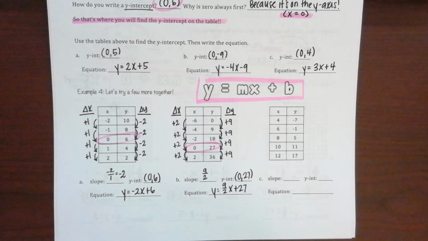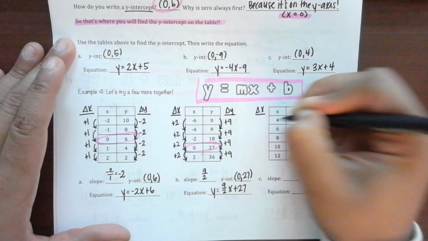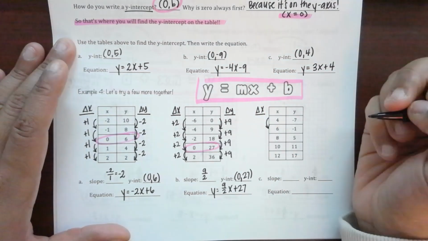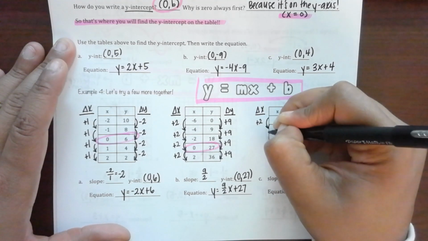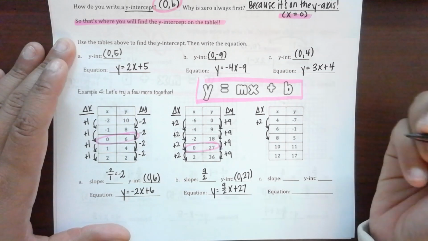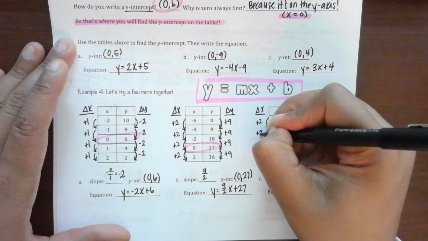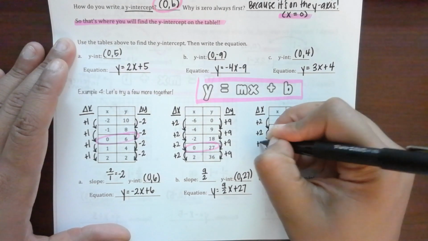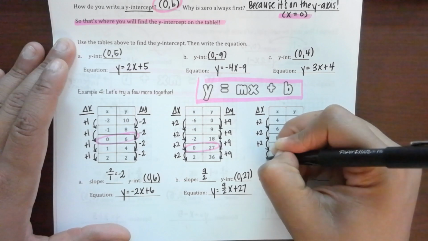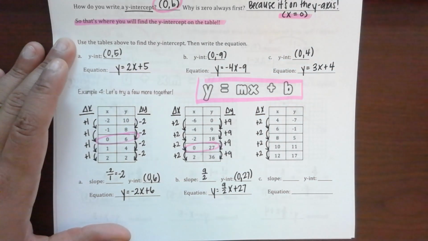Okay, looking at C. What's the first thing I need to do? 6 minus 4, because I'm finding that delta y. What's 6 minus 4? Is this increasing or decreasing? Increasing. What's my next group? 8 minus 6. Which gets me 2. Then? Which gets me? And then? Which gets me? Great job. What's next?